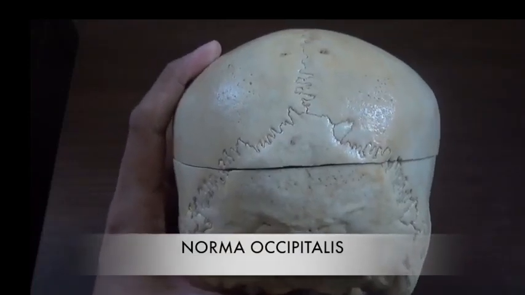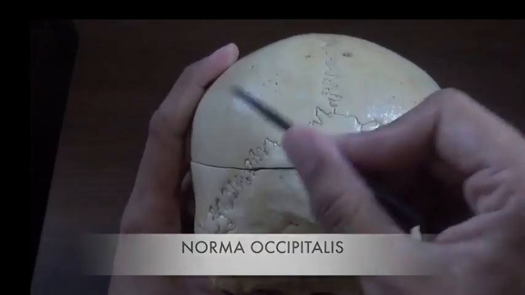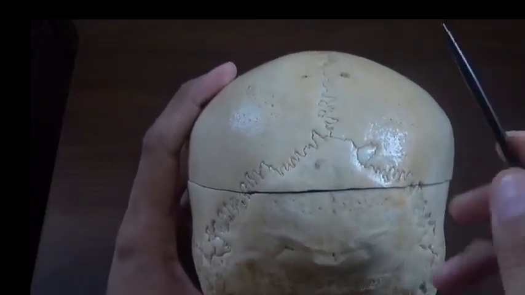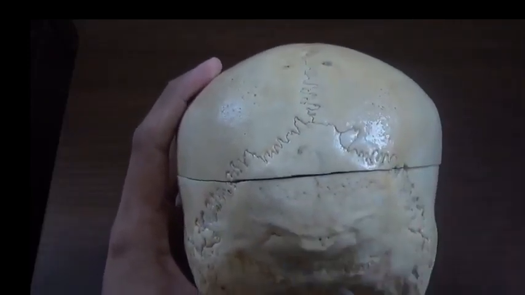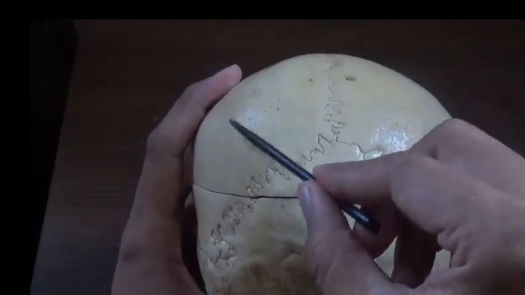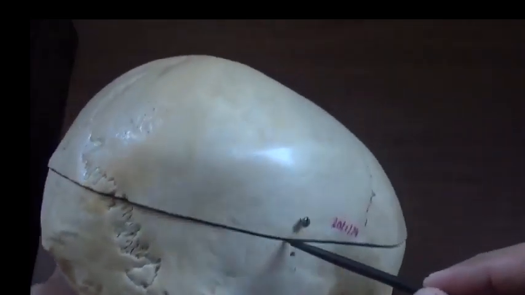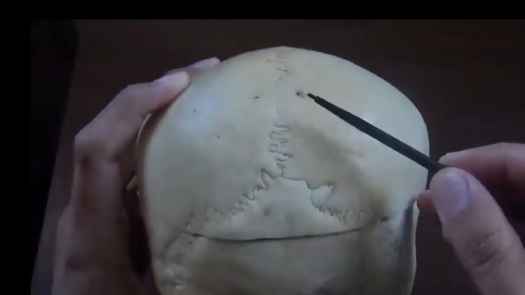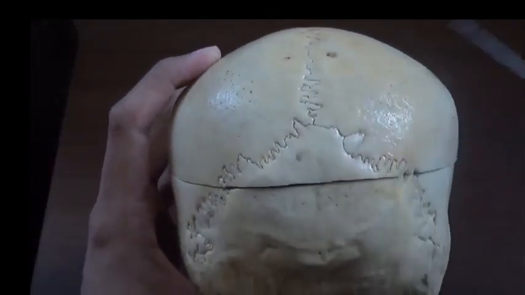Hello everyone, let's learn today Norma Occipitalis. Now we know Norma Occipitalis is the posterior view of the skull. So in the posterior view, what we see is the posterior part of the parietal bones. Now these are the parietal bones, you can see over here. So its posterior part is visible in Norma Occipitalis.